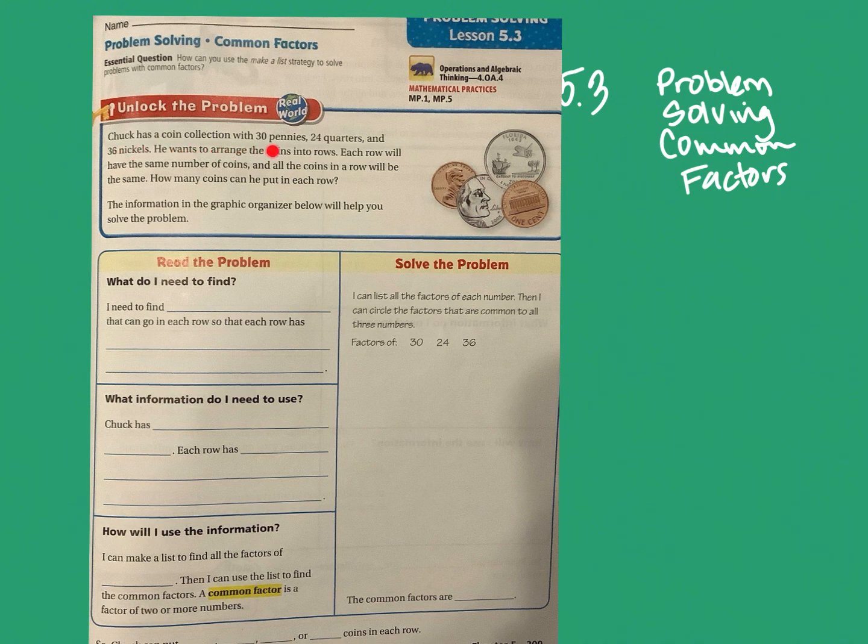Chuck has a coin collection with 30 pennies, 24 quarters, and 36 nickels, so 3 different types of coins. He wants to arrange the coins into rows. Each row will have the same number of coins in them, and all the coins in each row will be the same. For example, all the coins in the row will be all pennies, or they might be all nickels, or they might be all quarters, but they won't be a mixture of pennies, nickels, and quarters all mixed up. How many coins can he put in each row?